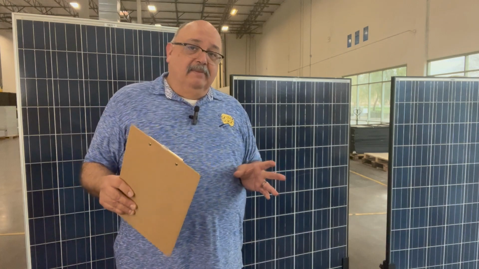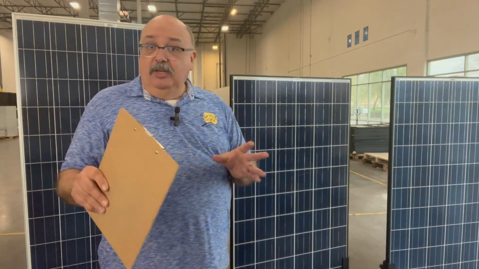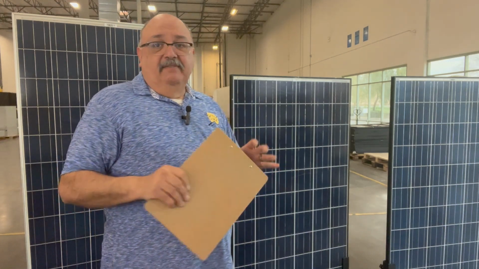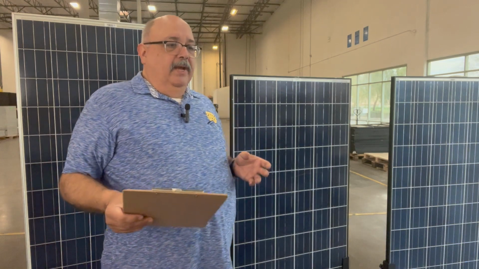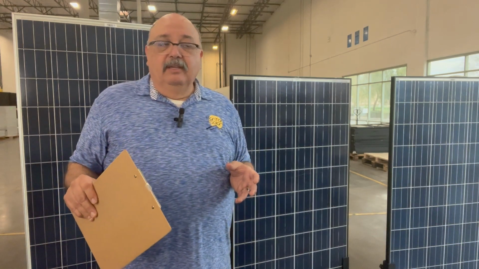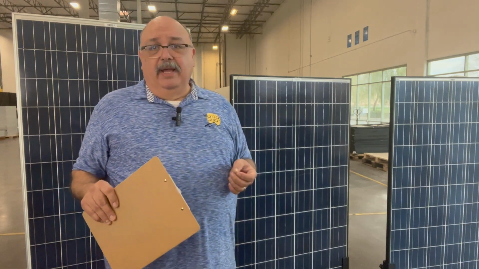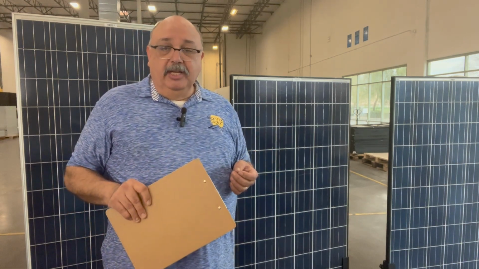Another thing you want to think about is your plan for the seasons, depending on where you're located. As I've mentioned before, here in the Southwest we get lots of daylight. The winters are pretty mild, and we get pretty good sunshine throughout. So it's really nice in this part of the country.